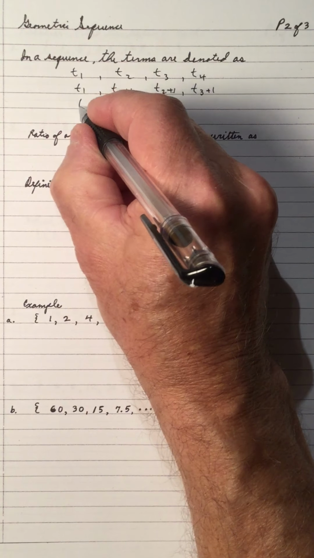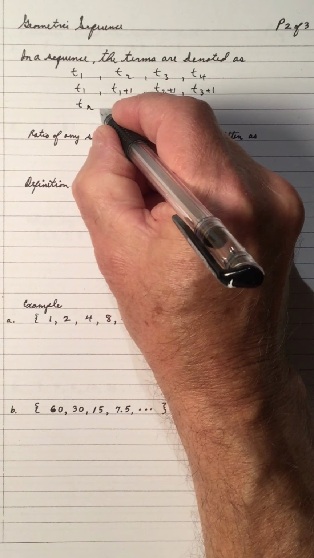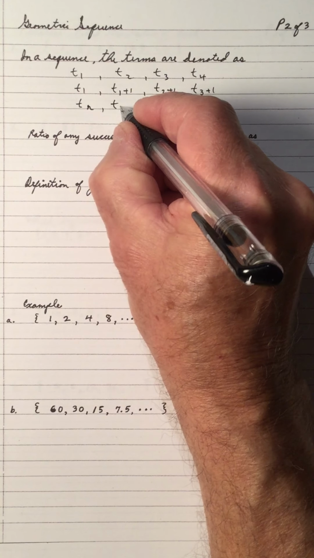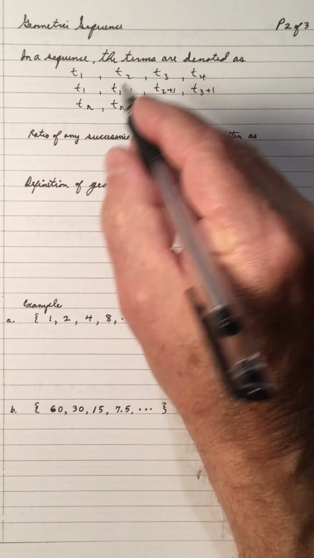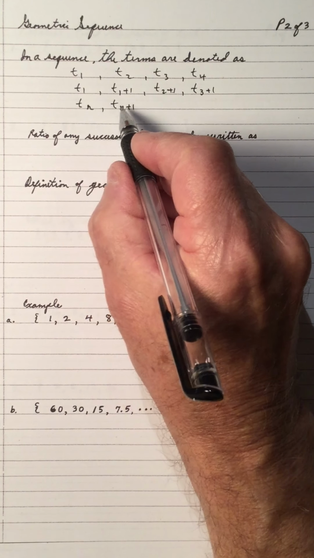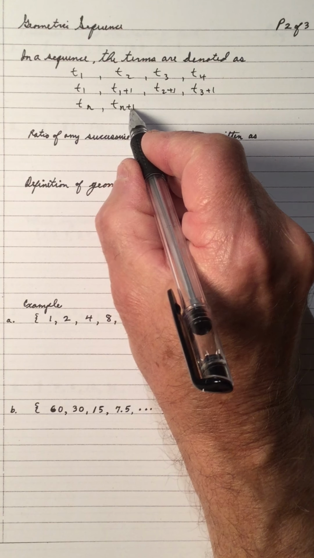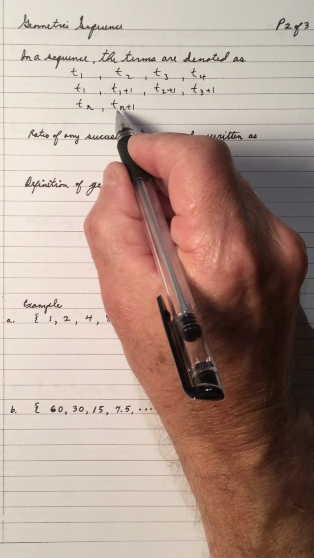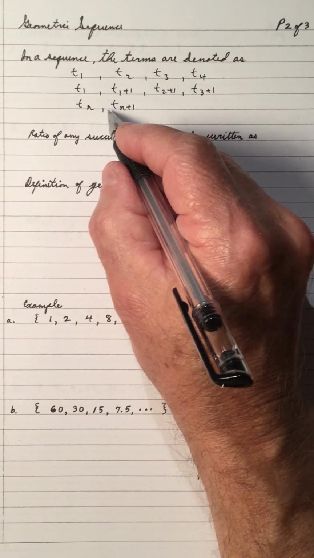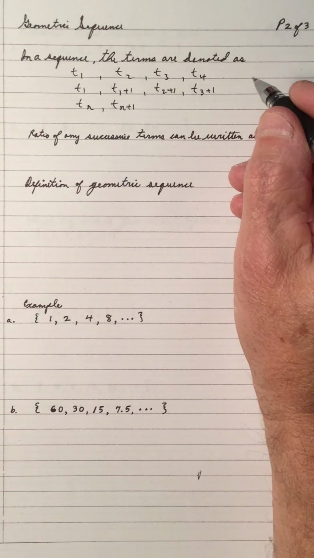So that means if we call this N, then we can call the next ones N plus 1. So if this is T2, this is 2 plus 1 is 3. If this is T3, then this is 3 plus 1 is 4. So that's the notation we're going to use.